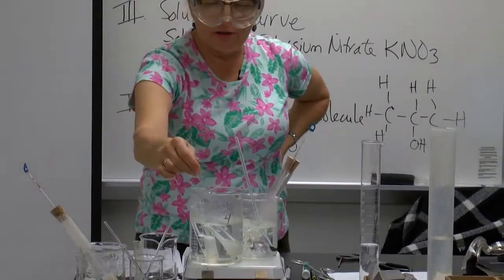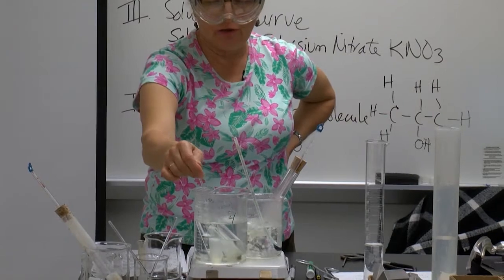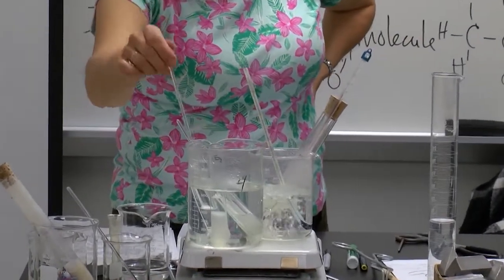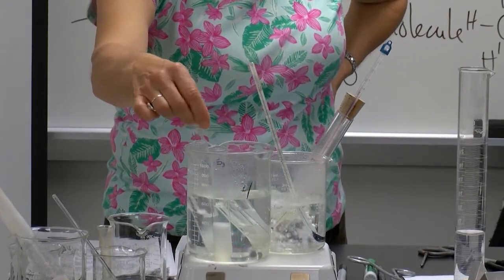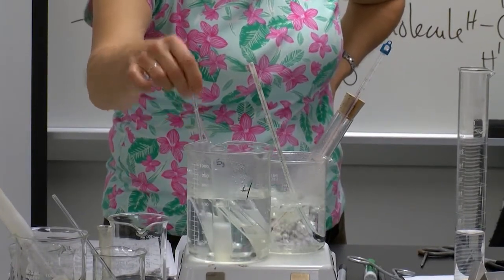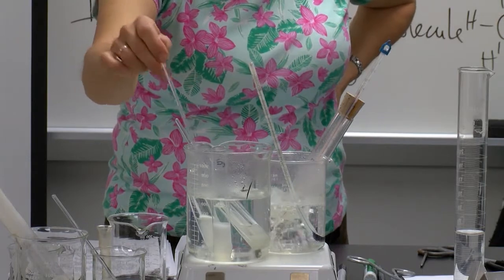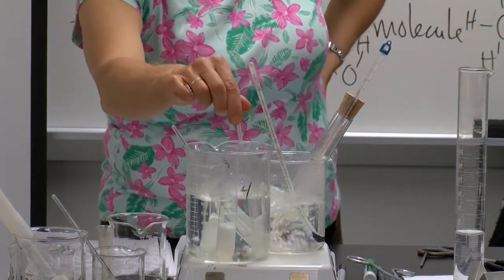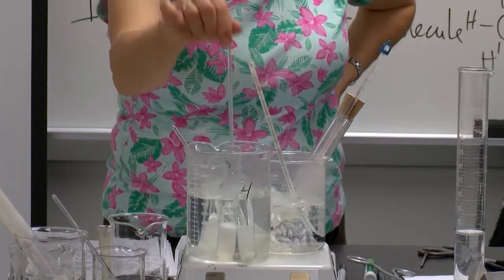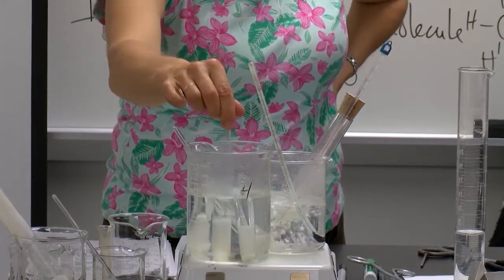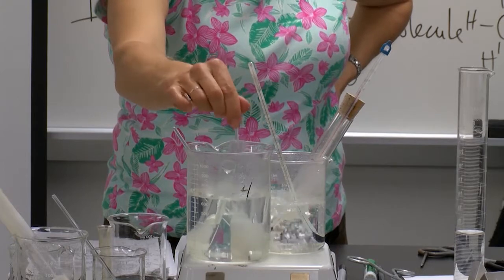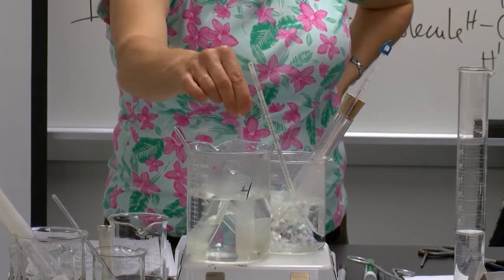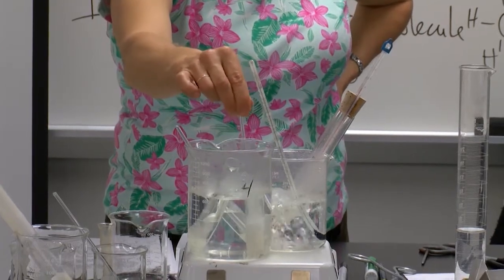And what I'm going to do is stir them, and I'm going to use a different stirring rod for each one. I want to get all of that potassium nitrate to dissolve. The 3.5 is already dissolved kind of on its own, no problem there. The 15-gram one is going to take me a while to stir it up, so we're just going to let it be for a bit.